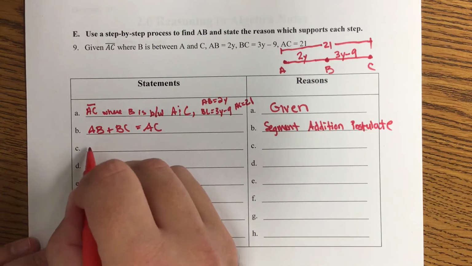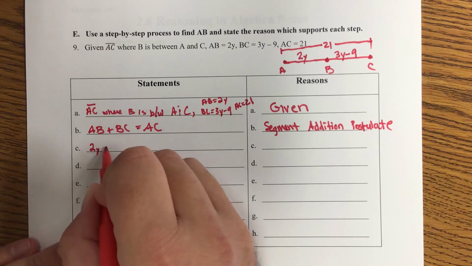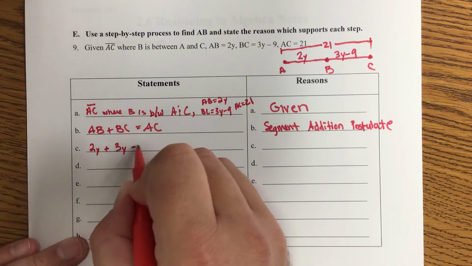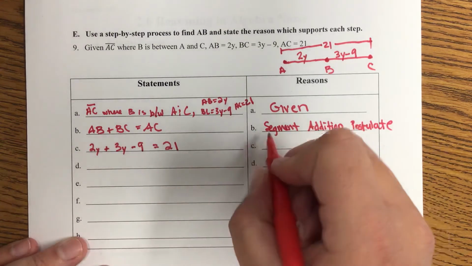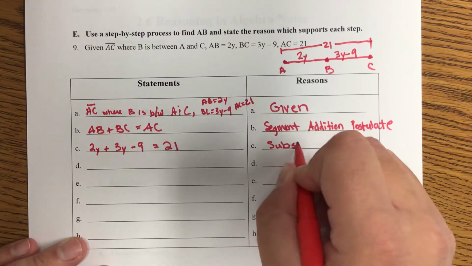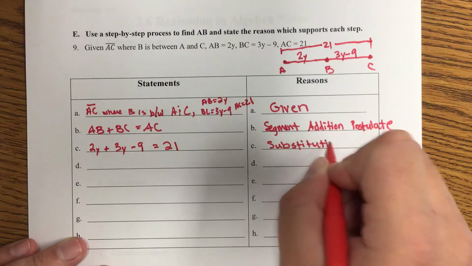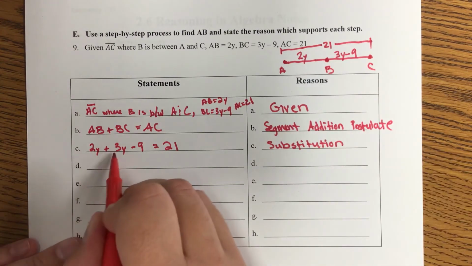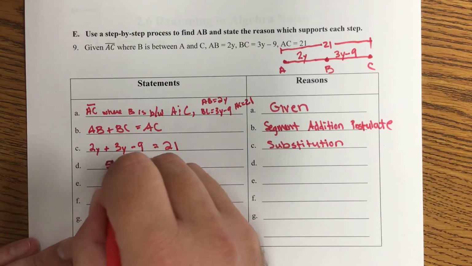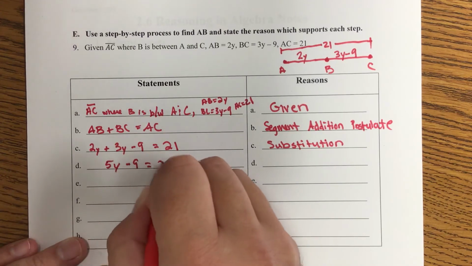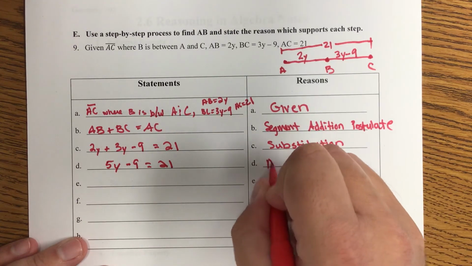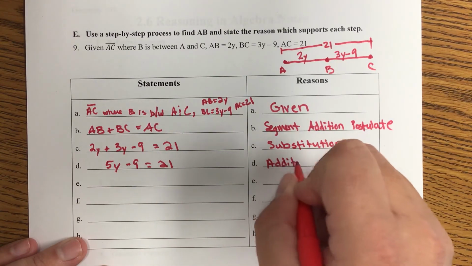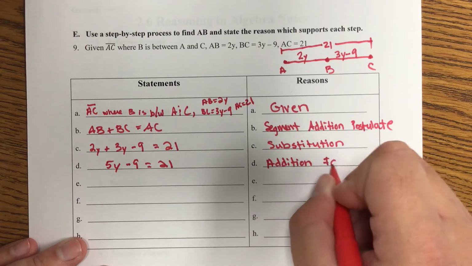So we can say that 2y plus 3y minus 9 equals 21. And that's substitution. I'm going to combine 2y and 3y to make 5y minus 9 equals 21. And that is addition fact because it is on the same side of the equal sign.